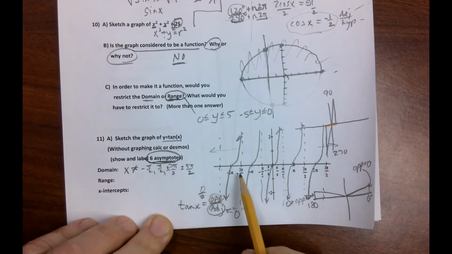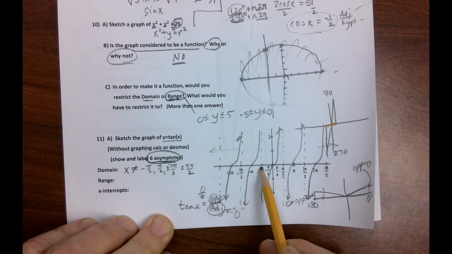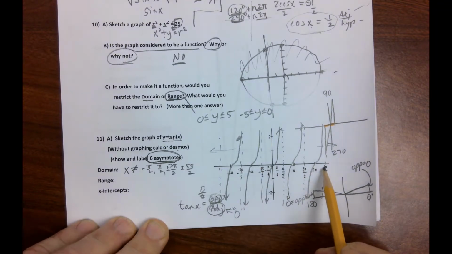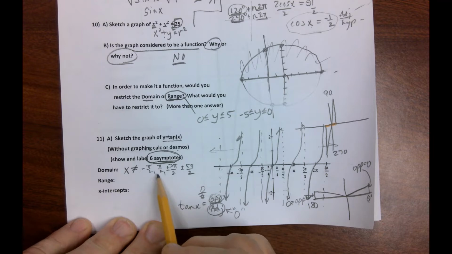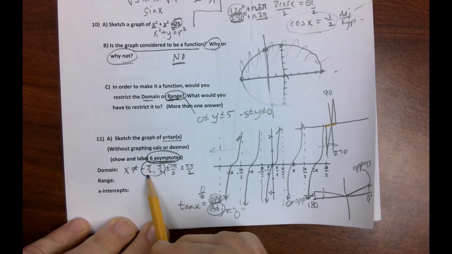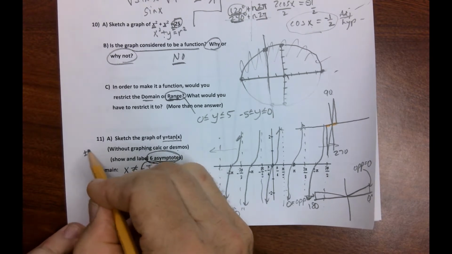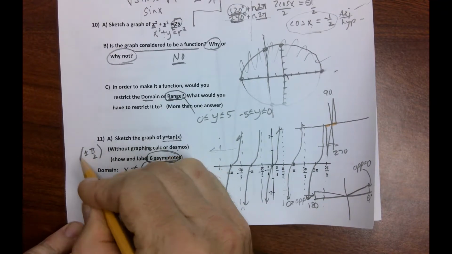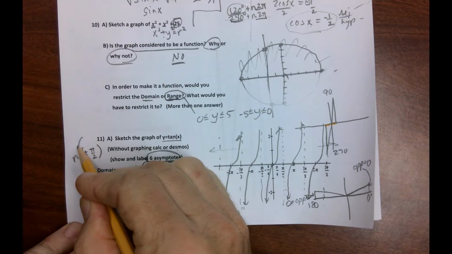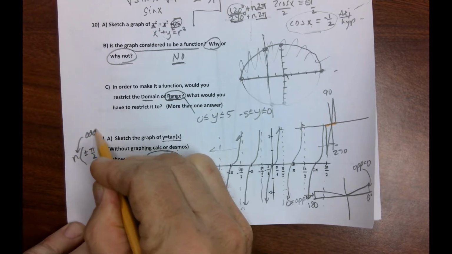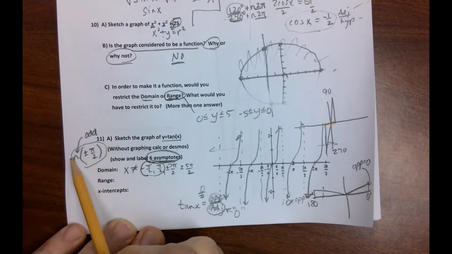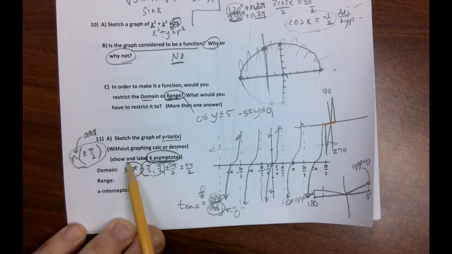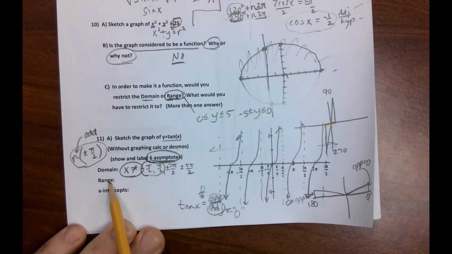So if you notice, there's an odd number, there's an odd number. So I could actually take this right here, domain, and I could go plus or minus pi over 2 times n, but n must be an odd number. And this would show all the things that x can't be. Range is a lot easier.